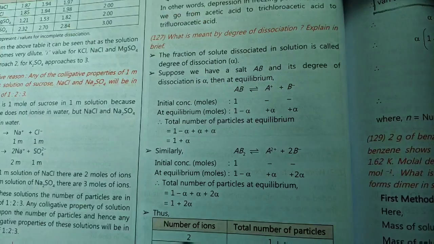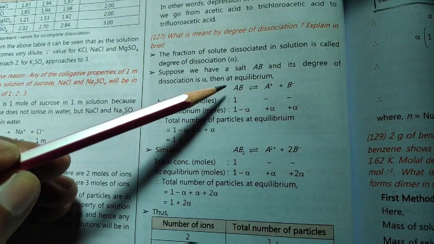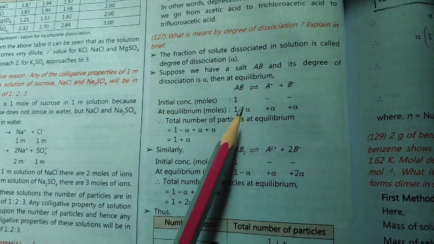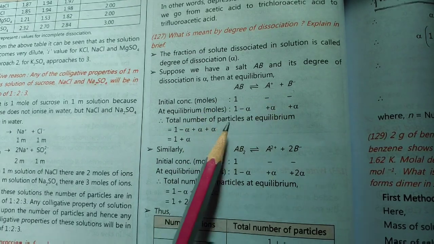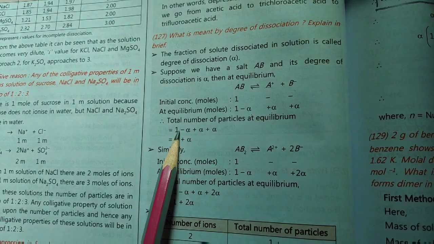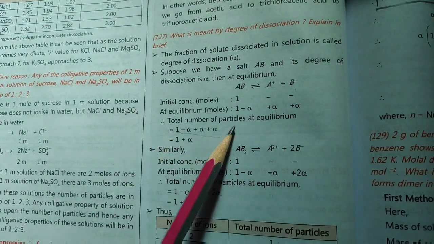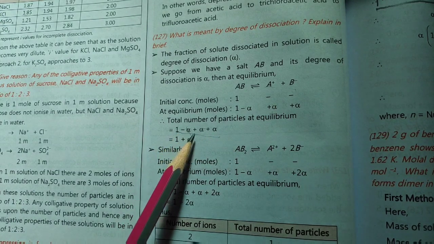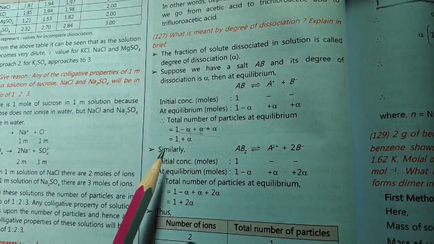Now for dissociation, you can see that AB is dissociated into two ions. So in that you can see 1 minus alpha, alpha, alpha. If you calculate this at equilibrium, the total number of particles will be, the plus and minus get cancelled, 1 plus alpha.